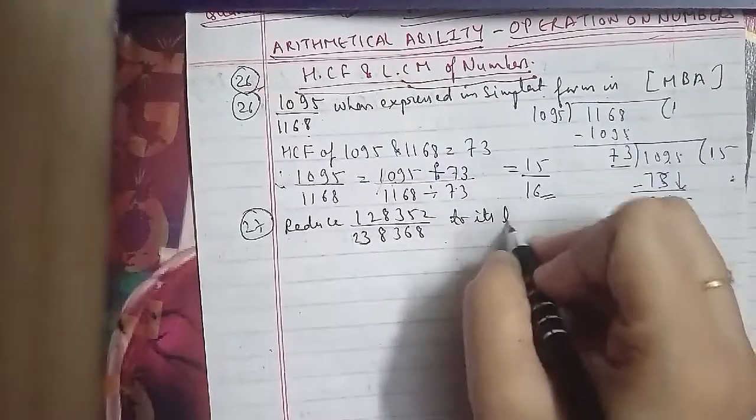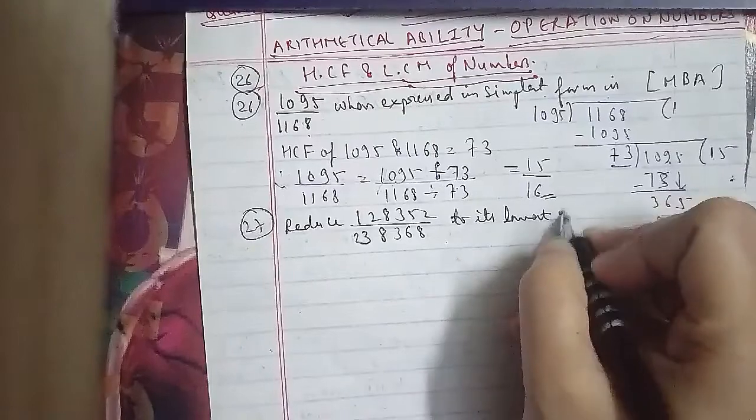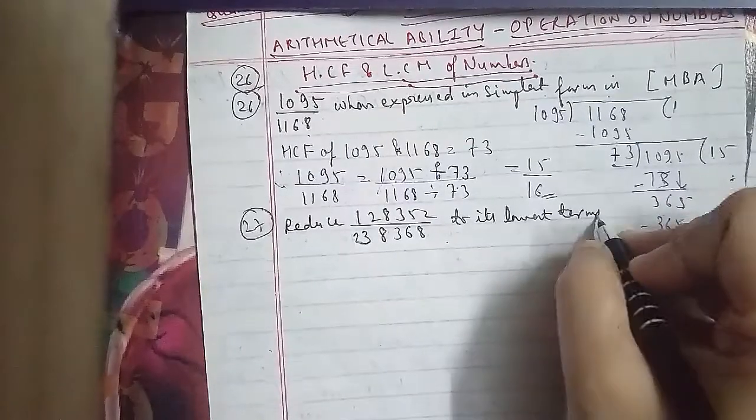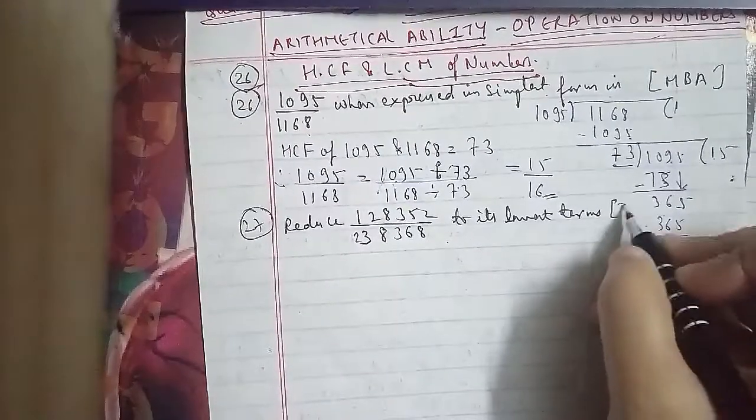The options are 3 by 4, 5 by 13, 7 by 13 and 9 by 13. So let's go ahead with the solution.